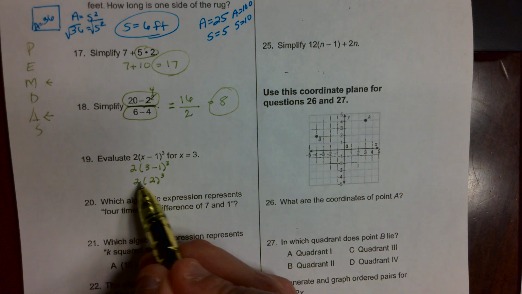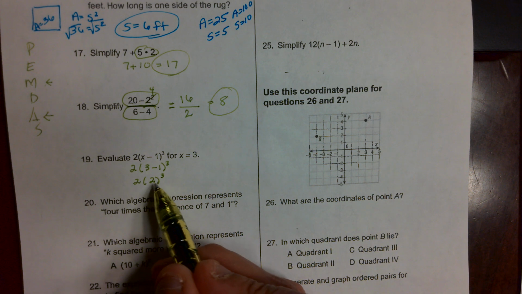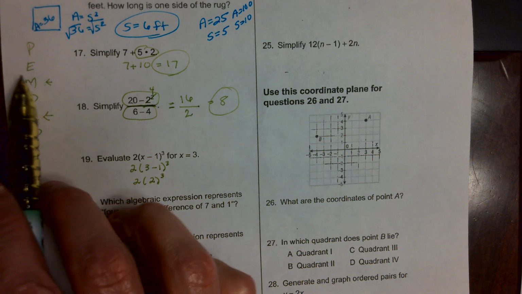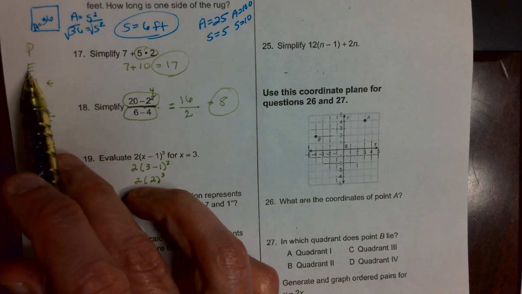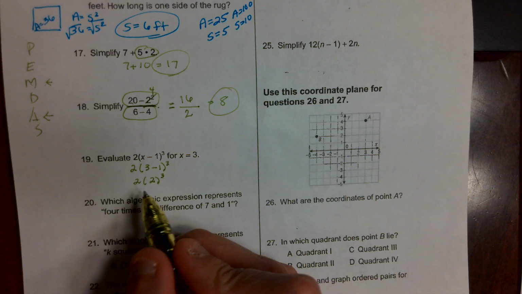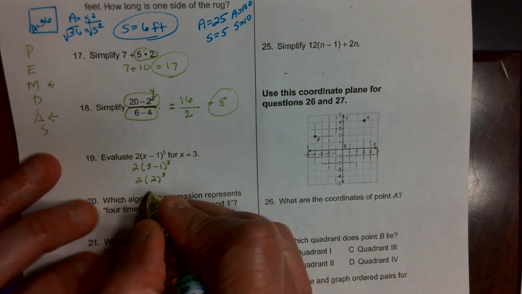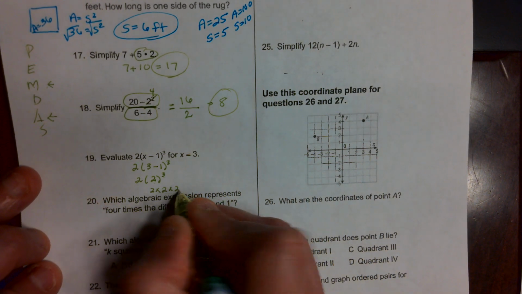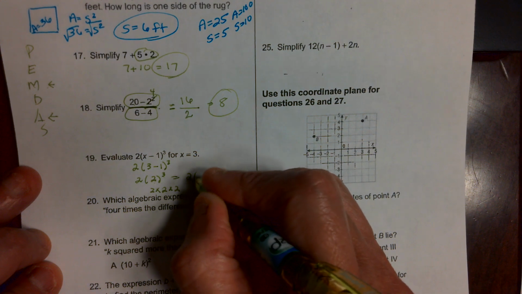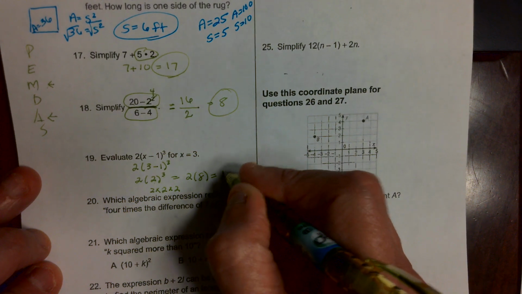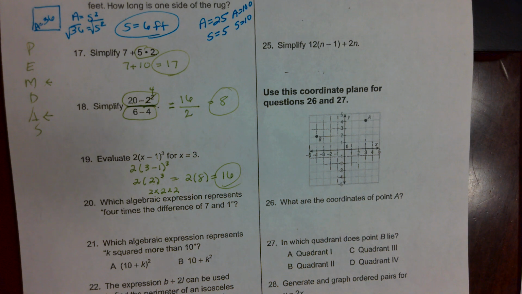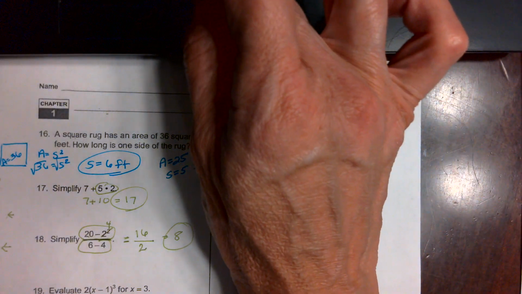So do not multiply these and get 4 and raise it to the third power. Then you're doing multiplication before your exponent. So 2 to the third is 2 times 2, which is 4, times 2, which is 8. So I now have 2 times 8, which is 16. Very good.